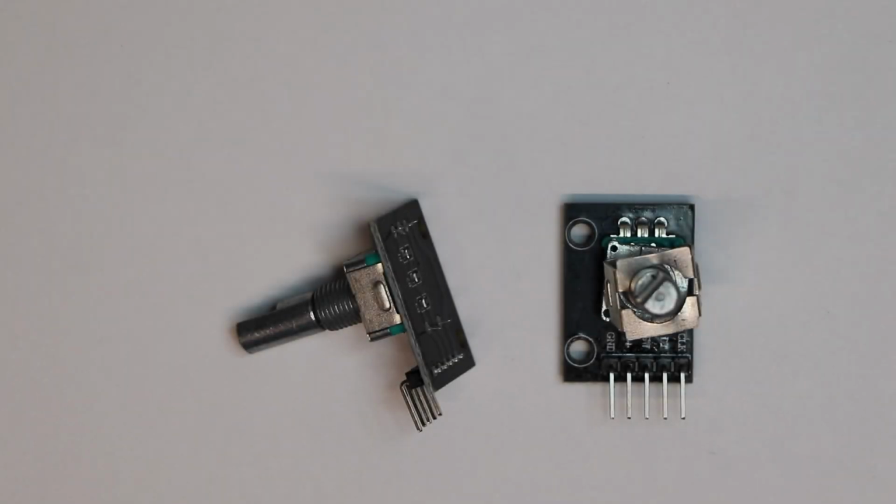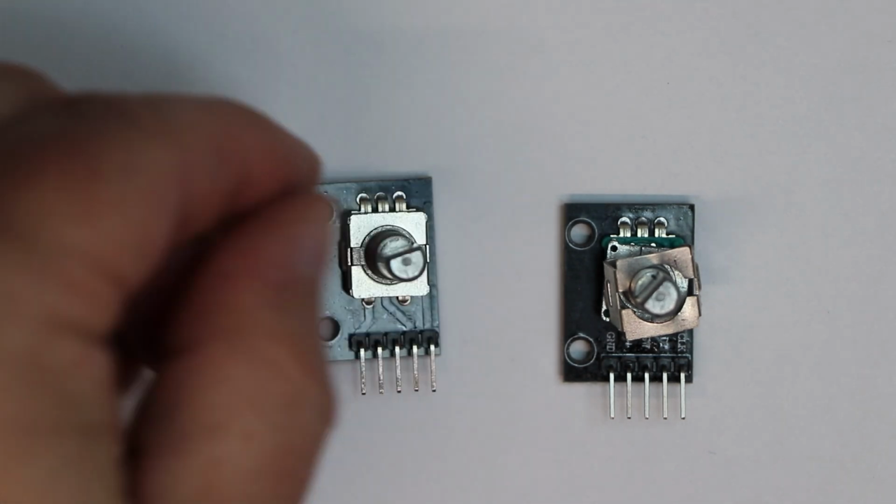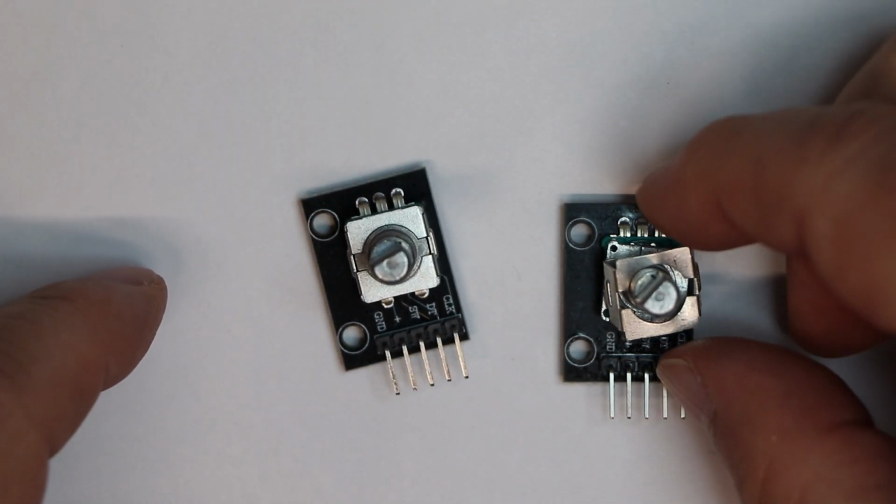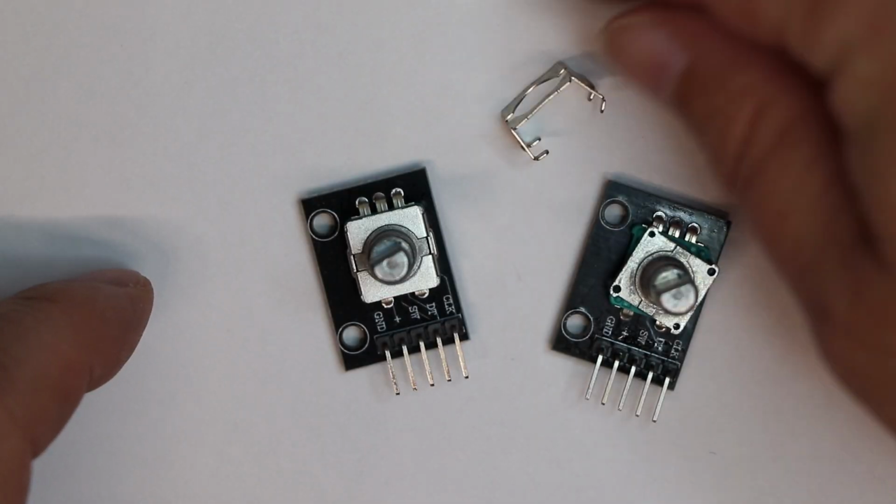So we have here an incremental encoder that I've used several times in the past. You can get these pretty cheap on Amazon. I think last time I bought some, I got like 5 of them for about $10, $15. So I've taken one of these apart so that we can get a better understanding of what's going on here. It's got a little clip. We just pry that off.